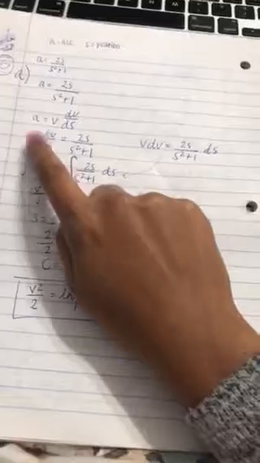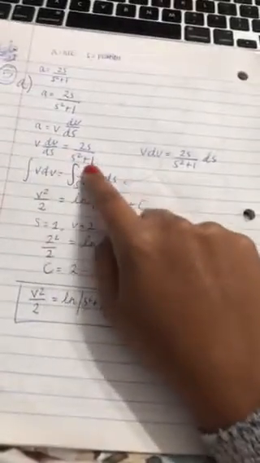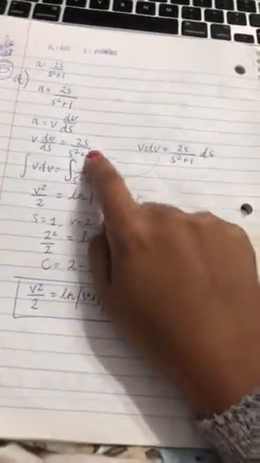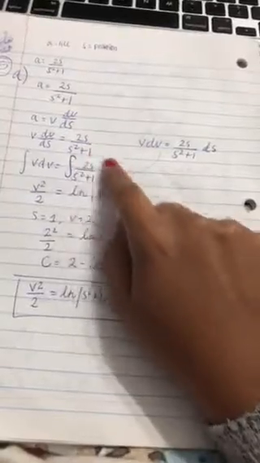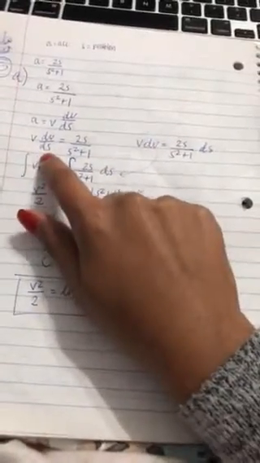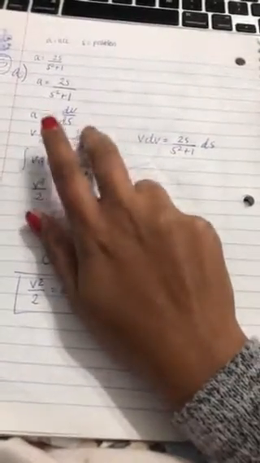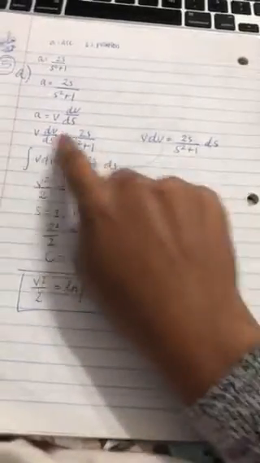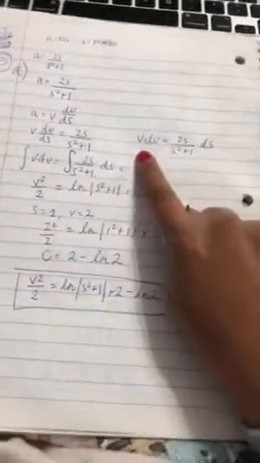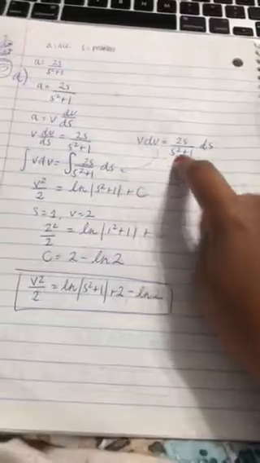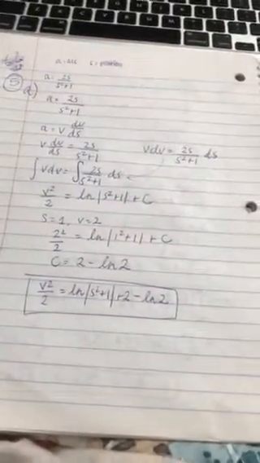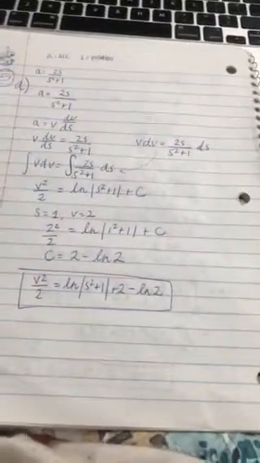So now you get that velocity times the derivative of velocity is equal to 2s over s squared plus 1. And then you can multiply by ds on both sides of the equation. And so you're left with v dv is equal to 2s over s squared plus 1 times ds.